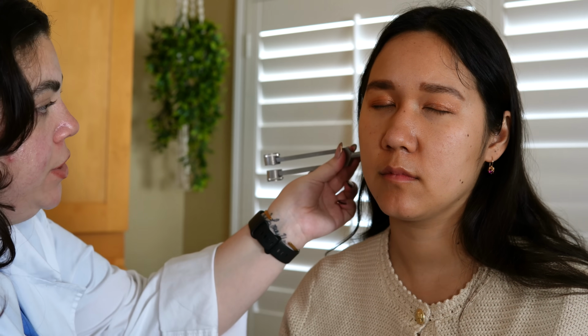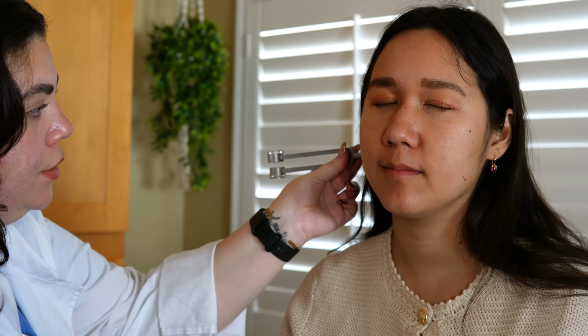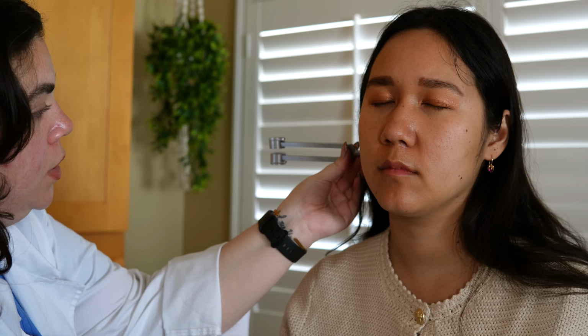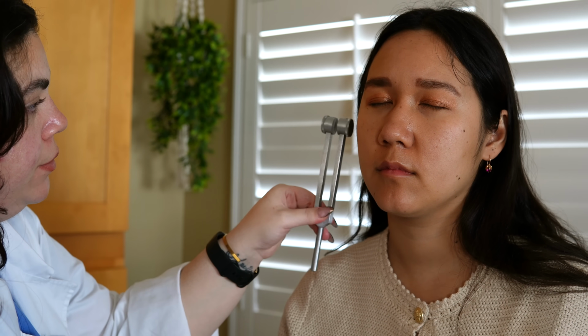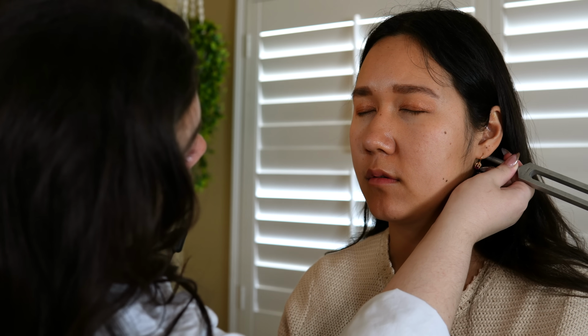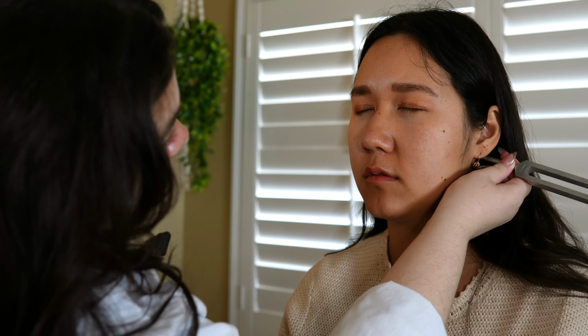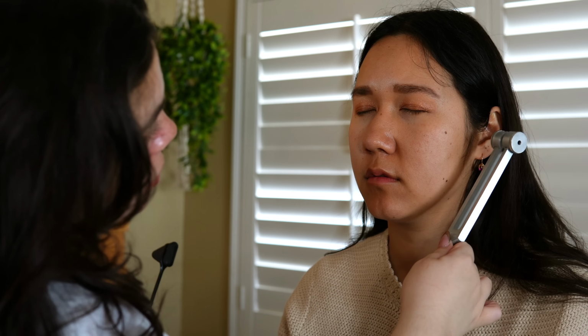Do you feel vibration here? Mm-hmm. Now I want you to tell me if this is louder at 1 or 2. 2. Good. Same thing on this side. You feel vibration here? Yes. Good. And is it louder at 1 or 2? 2. Very good. Okay.